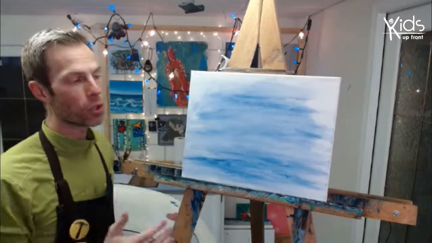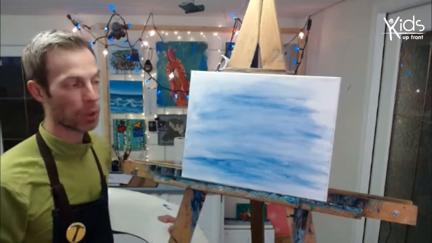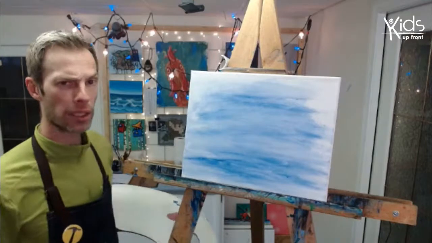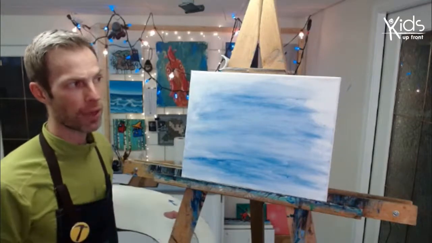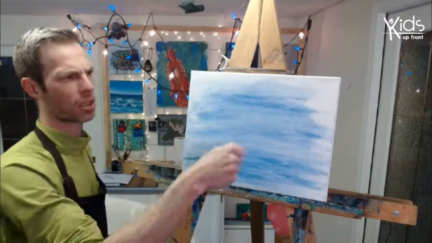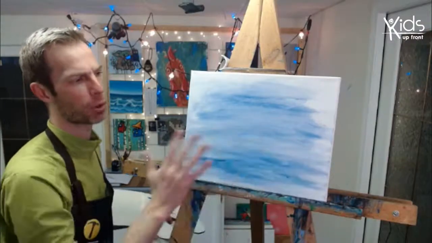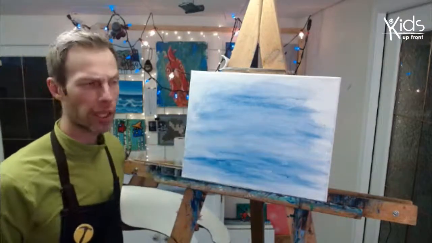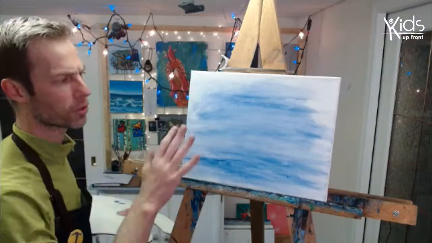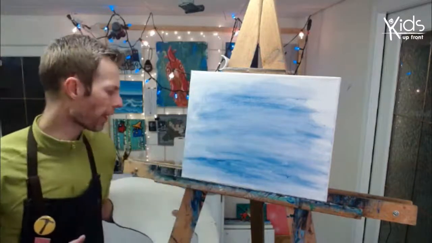Now, when you use water like this with paint, it tends to dry a little faster because water dries faster than paint. Big, thick globs of paint take a while to dry. But when it's thin and spread out and you use some water like that, it dries a little faster. So this won't take long. It's going to dry pretty fast.